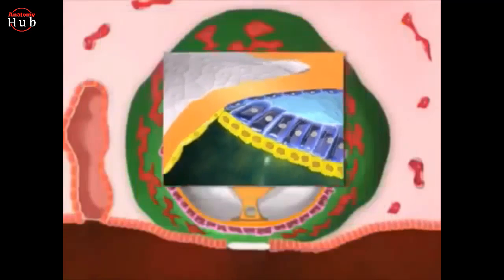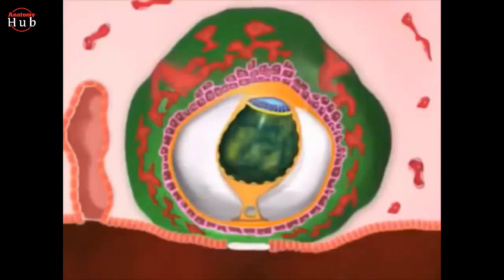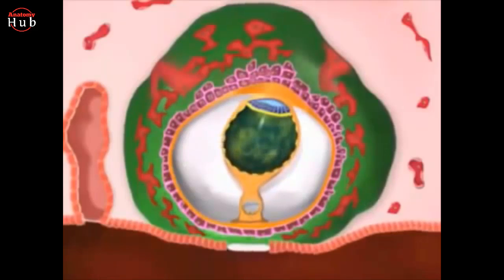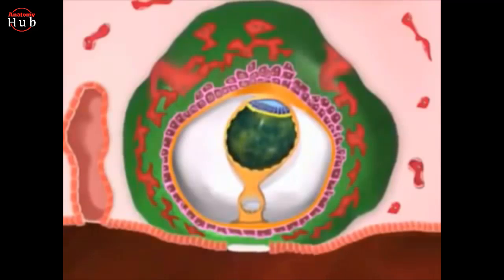During the second week, the process of implantation completes. This is possible due to the erosive syncytiotrophoblast. It has been described as ingestive, invasive, and digestive.